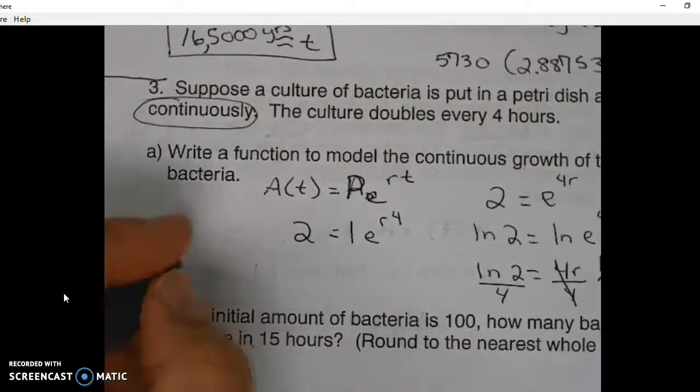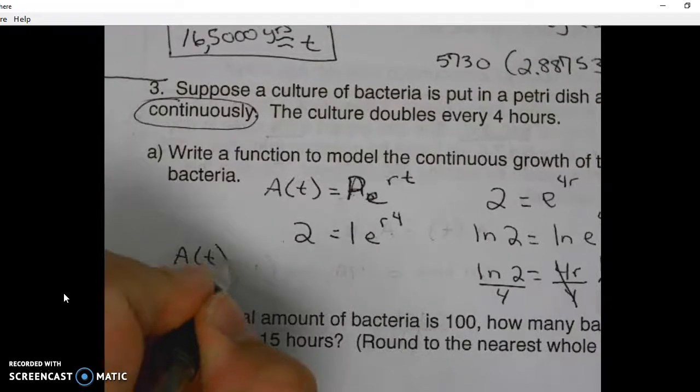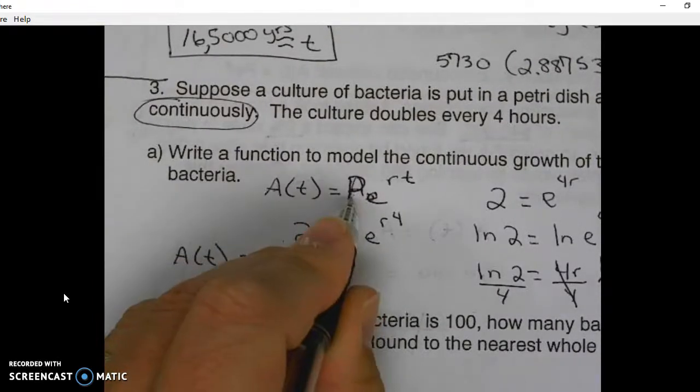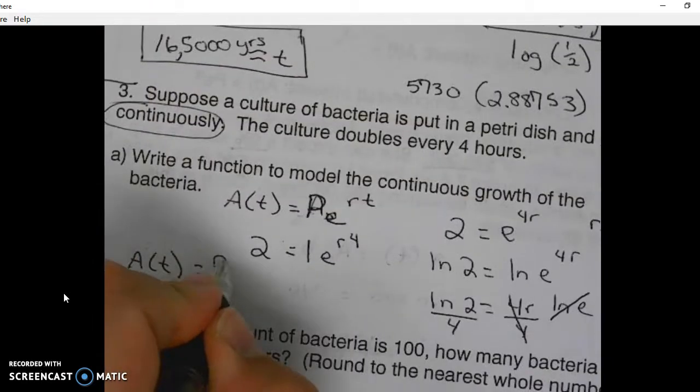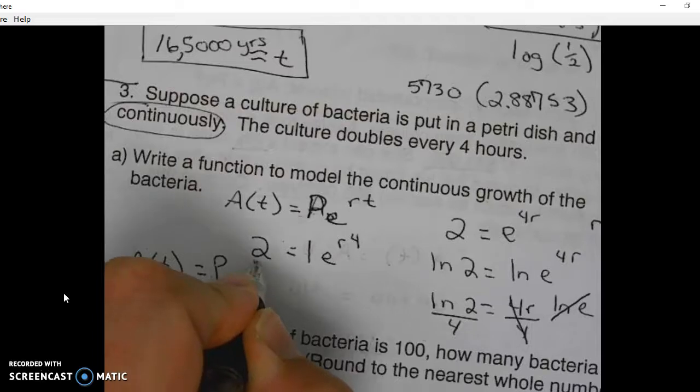My equation is going to be A(t) equals the principal, the starting amount, times e, and then there's my rate times t.